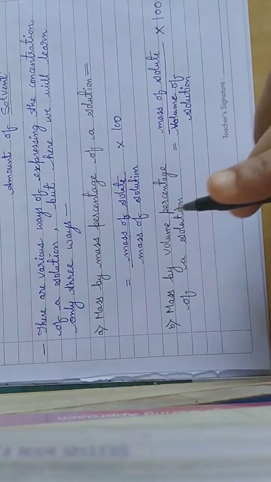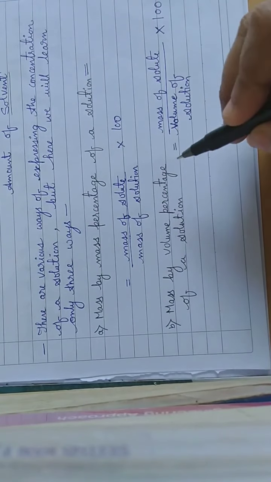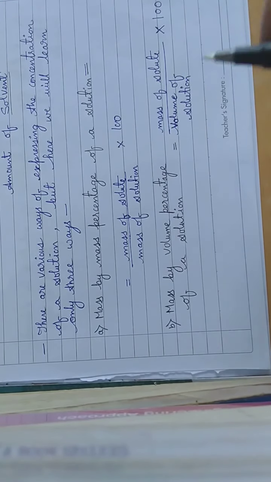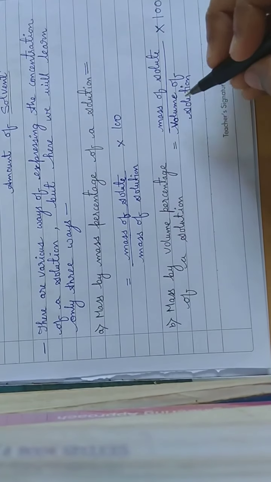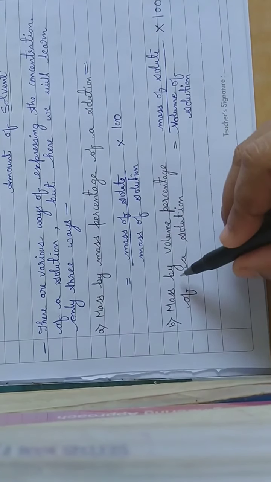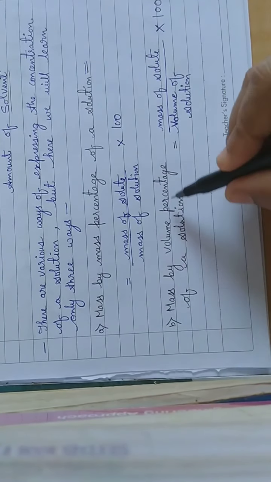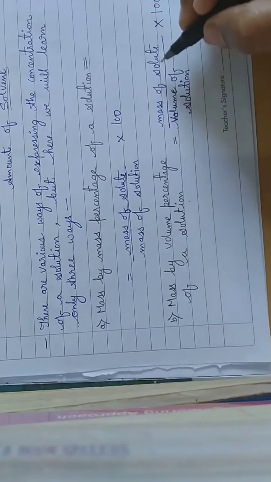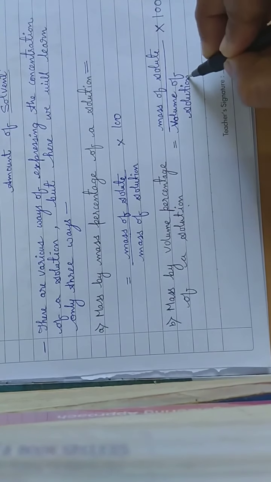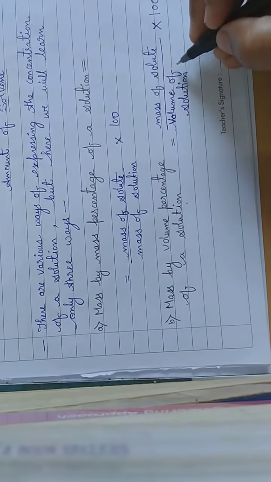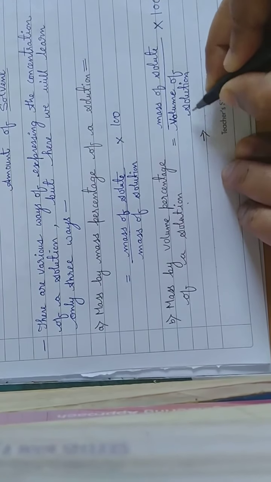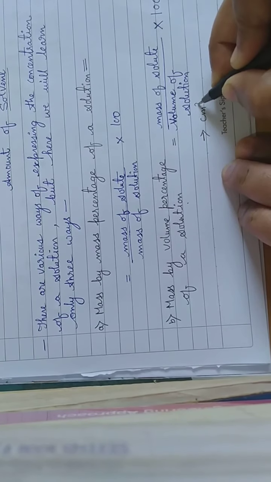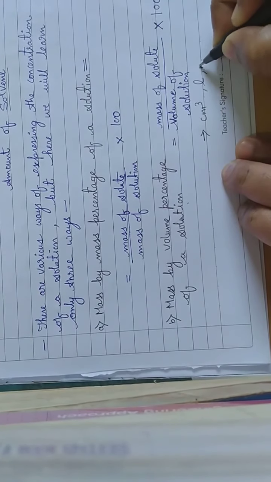Now if in a question the mass of a solute is given and then the volume of solution is given, then we will use this formula, the mass by volume percentage of a solution: mass of solute divided by volume of solution into 100. See, volume of solution, what will be the unit for volume? It can be centimeter cube, it can be liter, it can be ml.